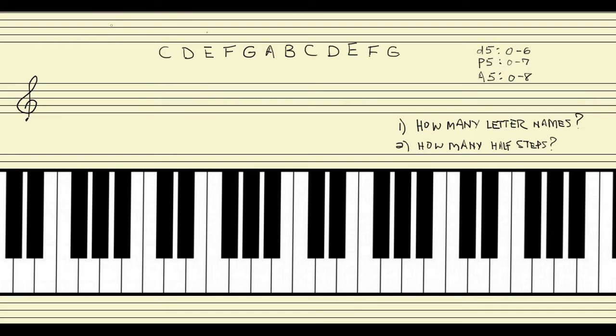And let's start with an easy one. Let's make a diminished fifth starting on C, on middle C, right here. So I'm just going to write a d5 down here to remind myself that I'm going to make a diminished fifth. And I'm going to write the half steps down here too, 0 to 6, just to remind myself how many half steps I need.